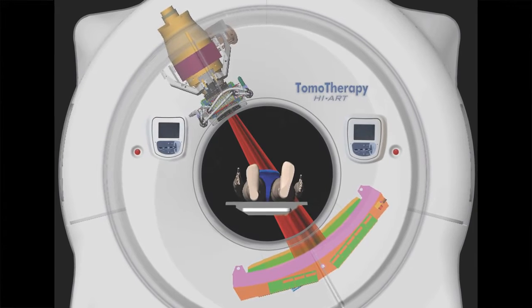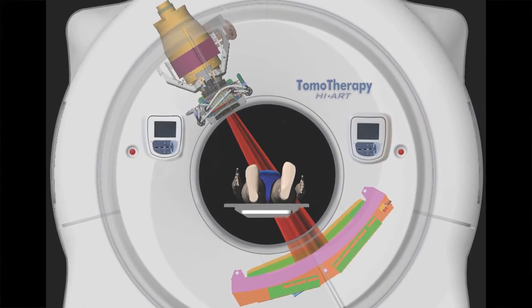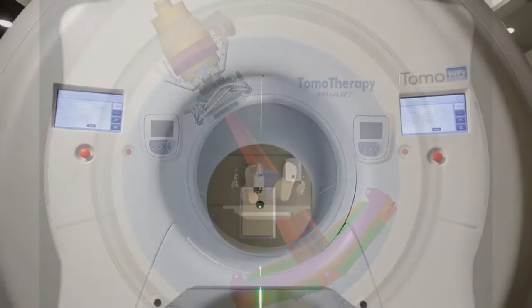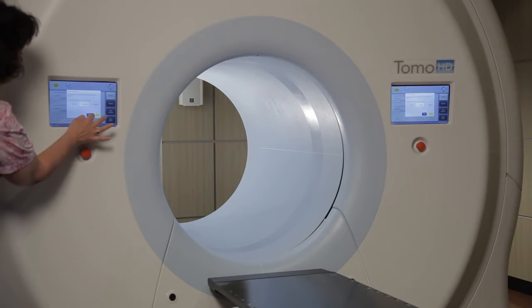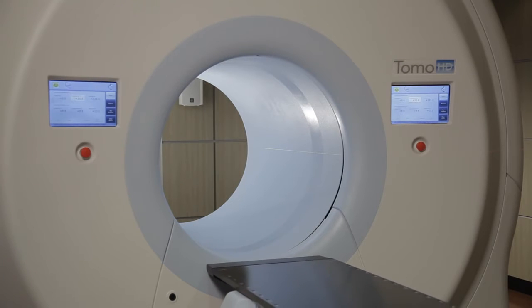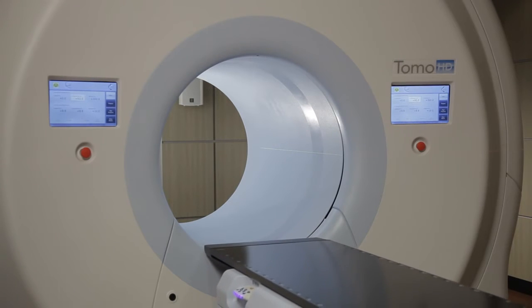With TomoTherapy, the radiation comes all around, and so it distributes everything. And it turns out when you distribute things like that, you get much better dose distributions. In a sense, what you can do is you can minimize a lot of the dose to the healthy tissue a lot better because of that kind of radiation treatment.